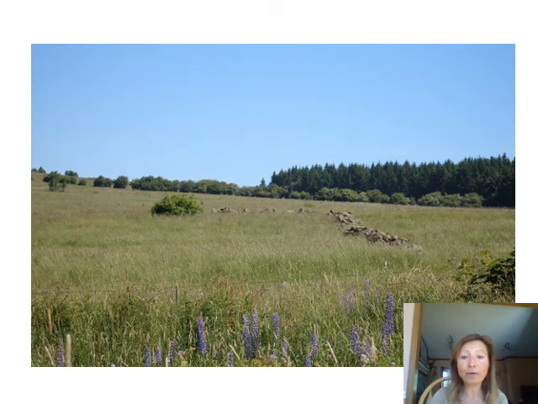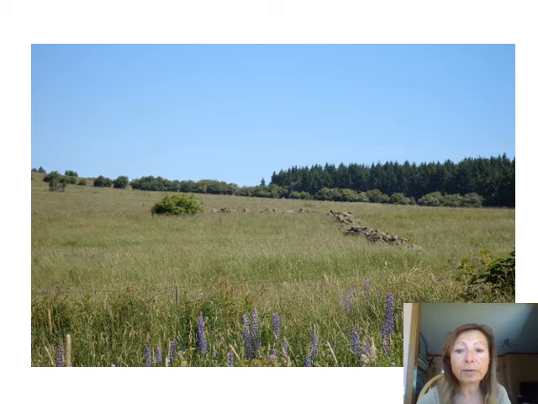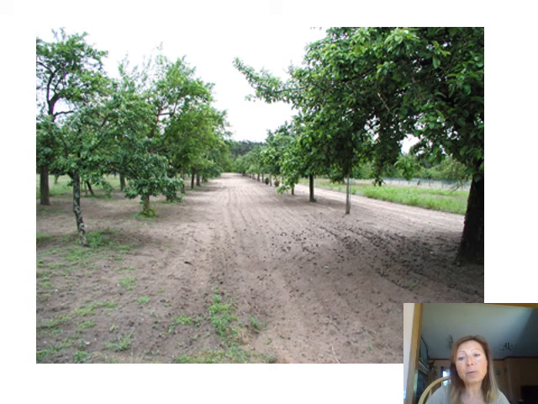And as we go further, again, we see some examples of rangelands here that would be a little bit harder to maintain. And then we are looking at the arable lands, and you can clearly see that the system is even much less stable. See lots of open soil, obviously much more vulnerable to wind erosion and water erosion.